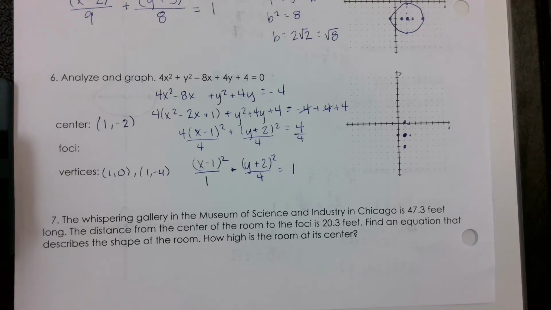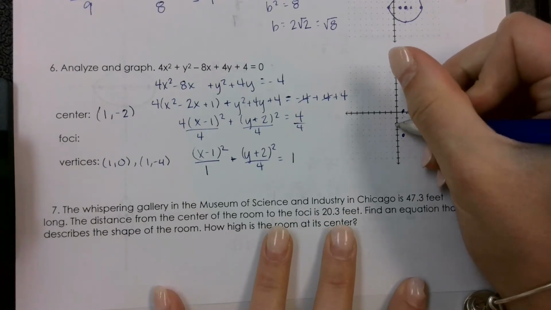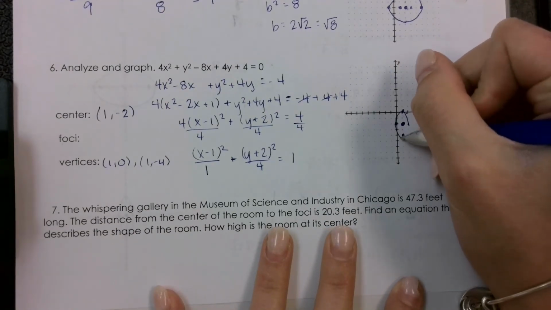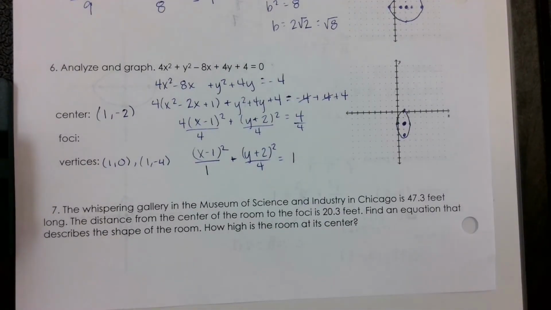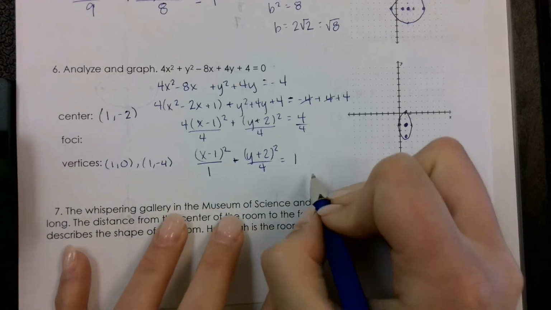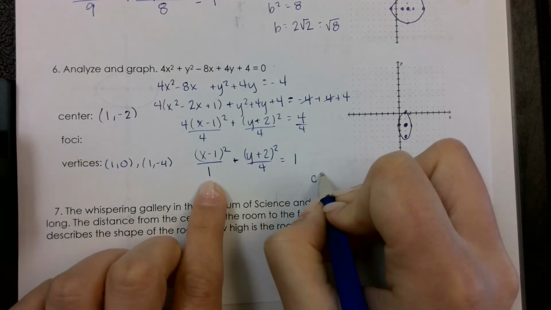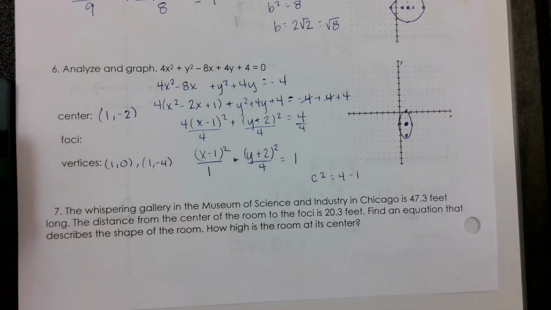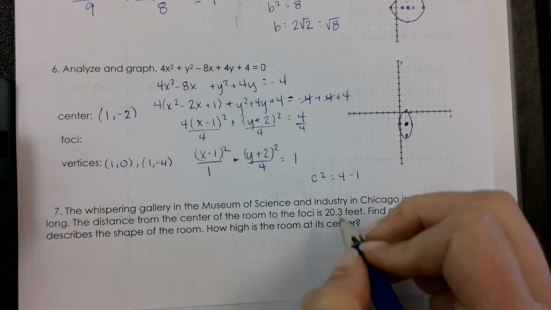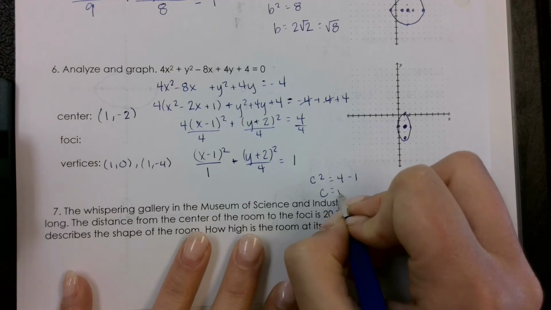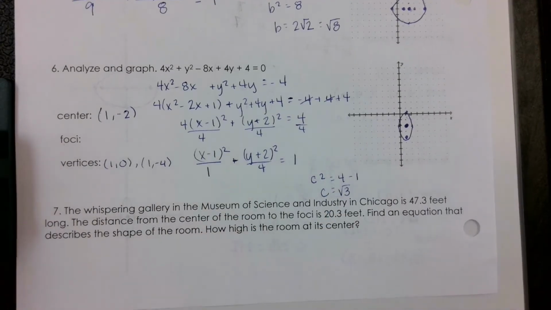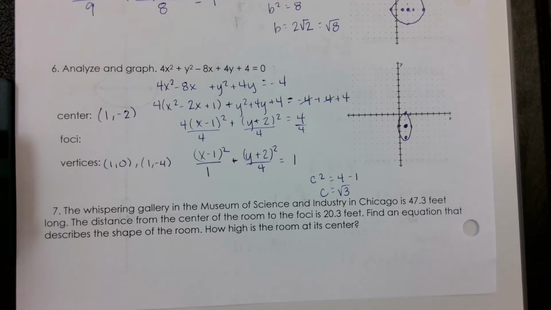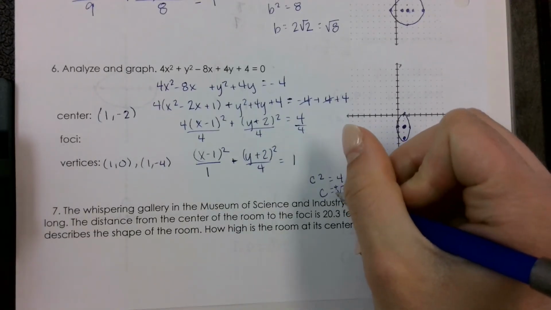Alright, so then your focus, to find that, you need your c value. So we're going to use that c squared equals a squared minus b squared. So just make sure that you do the bigger minus the smaller. So we'll have 4 minus 1, and 4 minus 1 gives you 3. Square root that. C will be square root of 3. Is that okay?